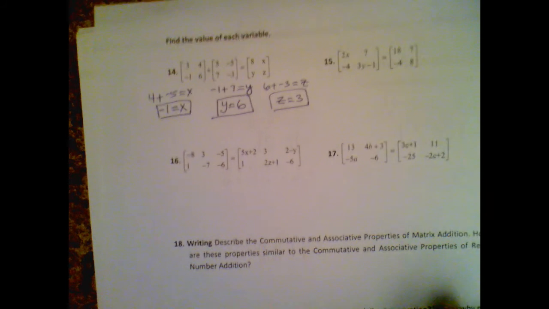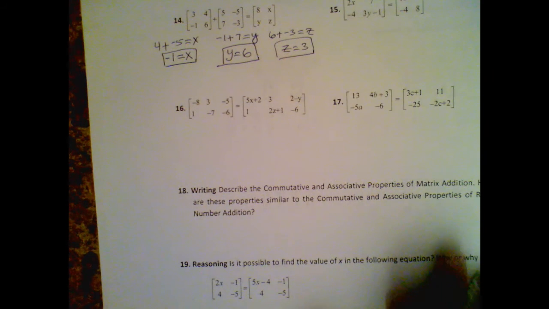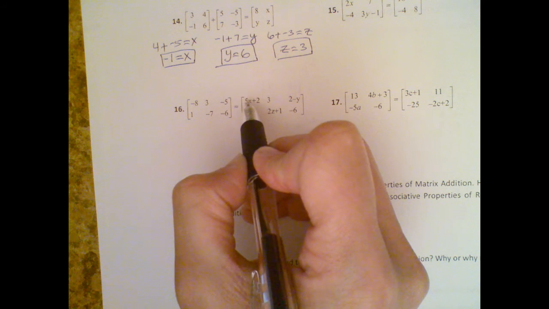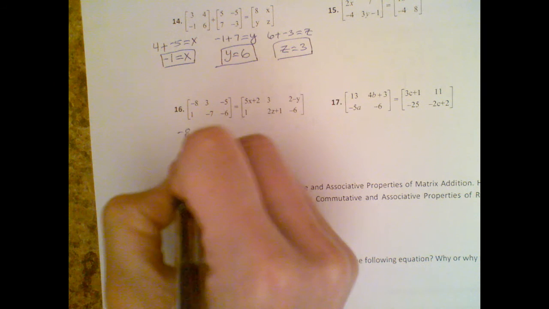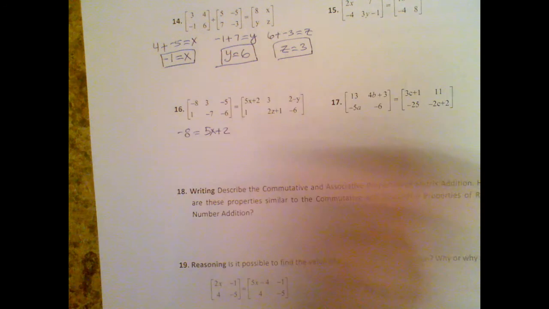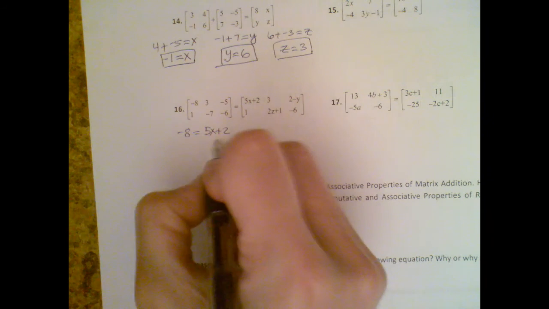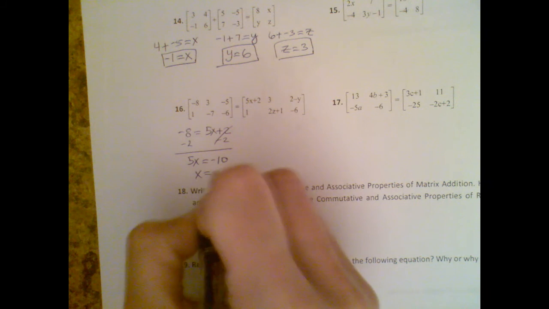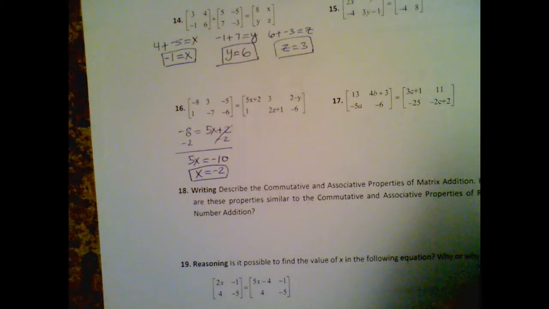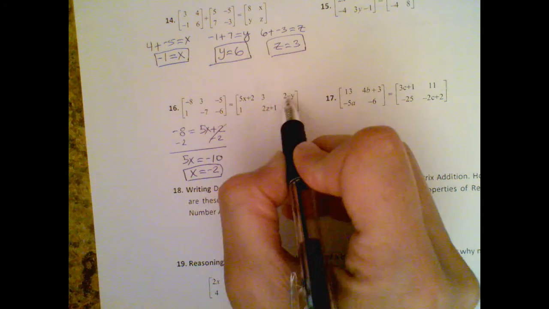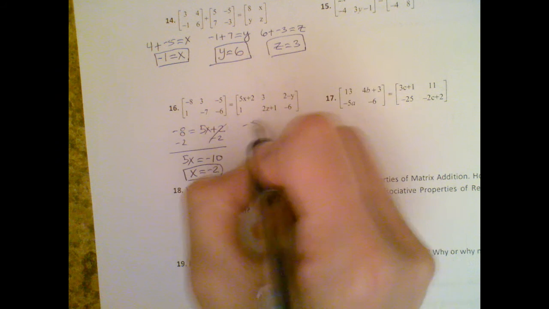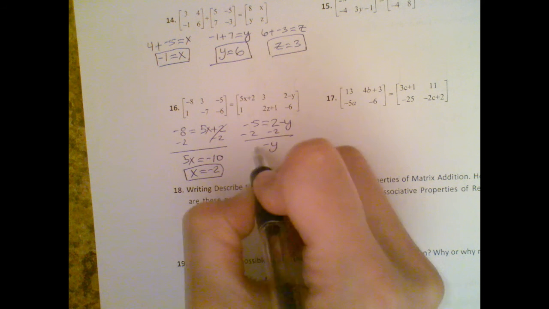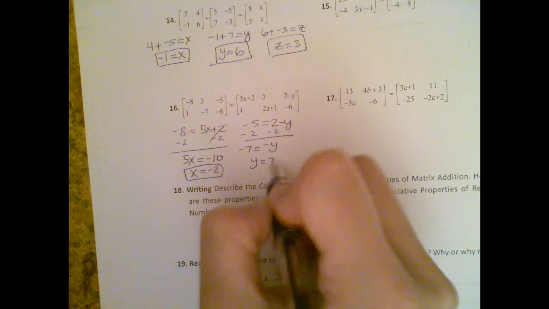Okay, so if we jump down to number 16, let's do the corresponding location. So our x is in the upper left-hand corner, so we set those equal to one another. So we have -8 equals 5x plus 2, and then we go ahead and solve for the x. Okay, and then for our y, it's in the upper right-hand corner, so we make that equation. So we have -5 equals 2 minus y. So we get -y equals -7, so y equals +7.